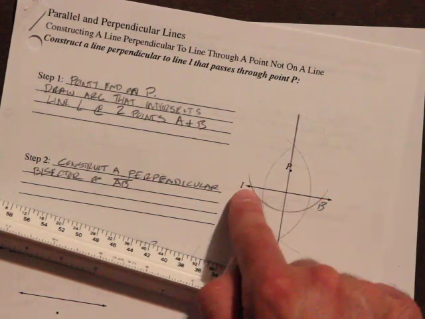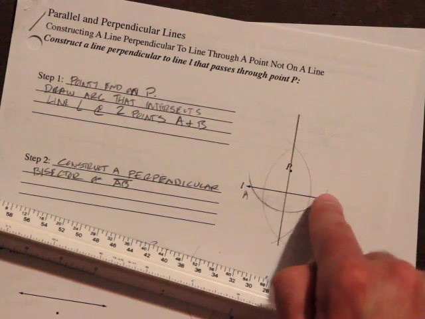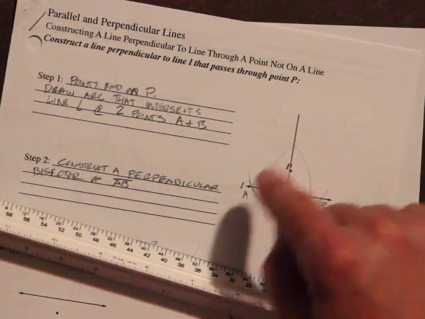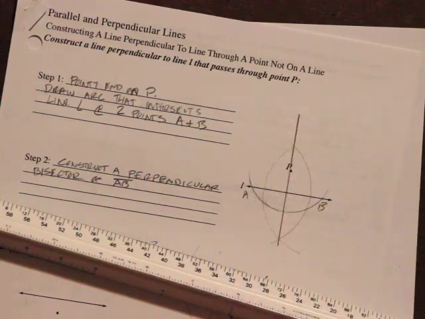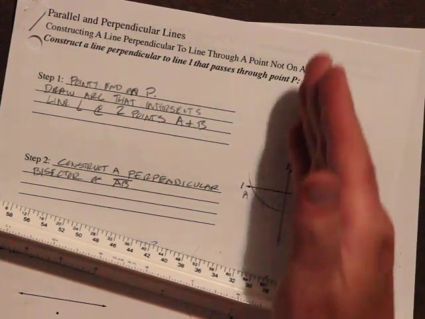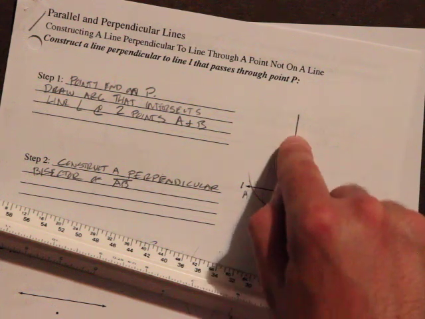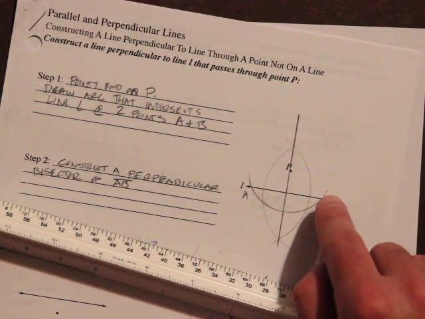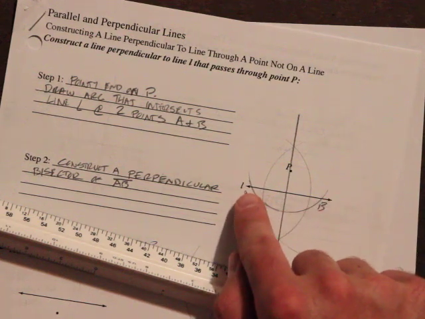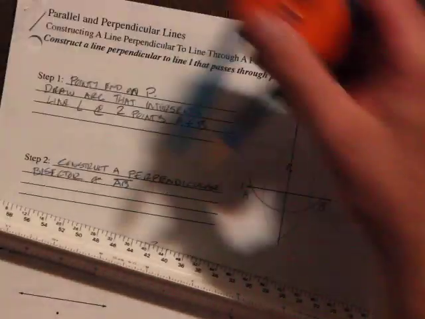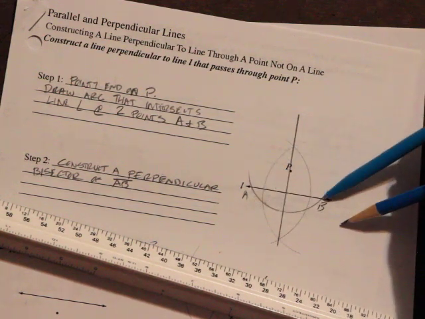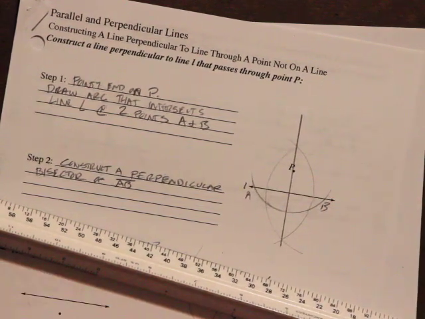Now we just think of A and B, and we do a perpendicular bisector of A and B. We drew an arc, drew another arc, and then drew our line that goes through those two arc intersections. Again, don't put your pointy end on the arrow. Put your pointy end on A and on B.